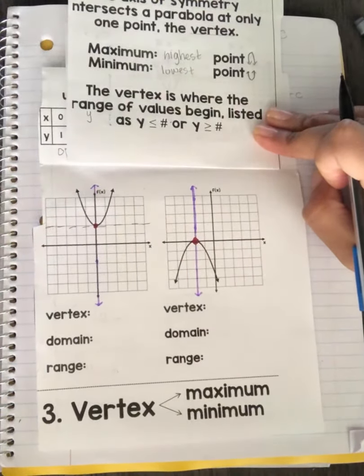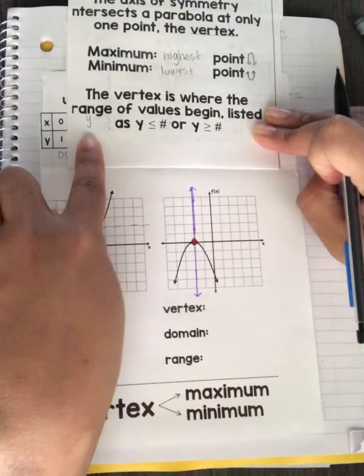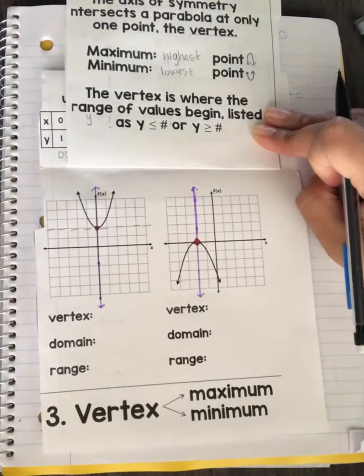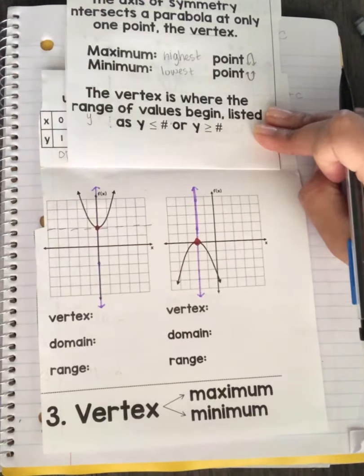The vertex is where the range of values begin. If we remember talking about the range, my range are my y values. So when I'm talking about my range and my vertex, whatever my vertex is, my y value will be greater than that number or less than that number.